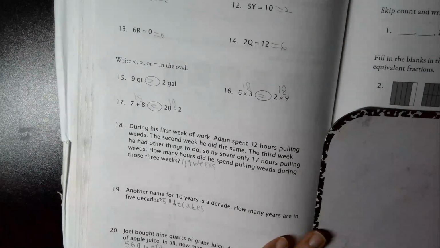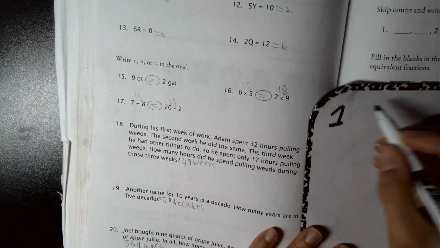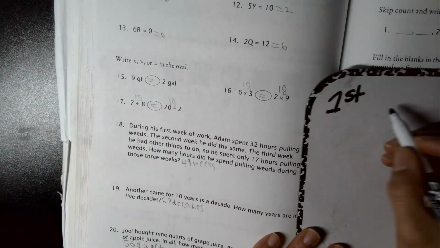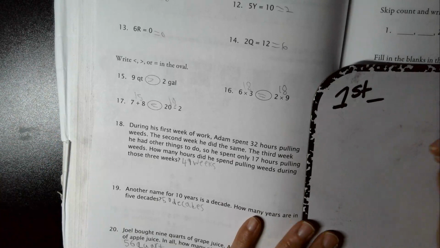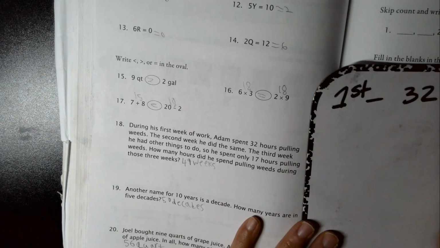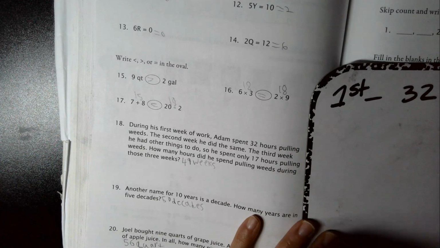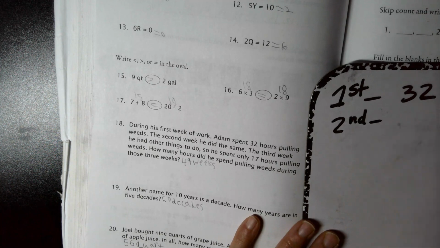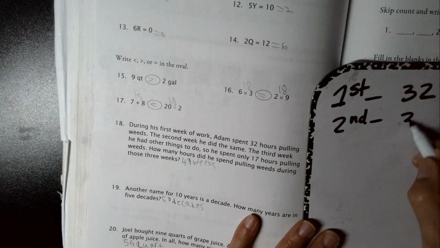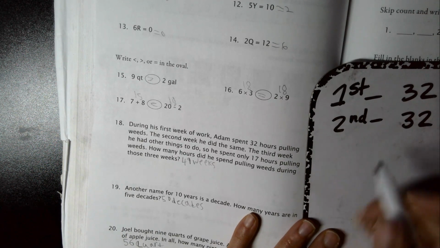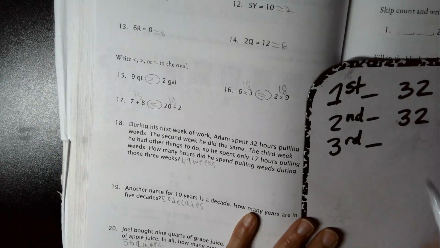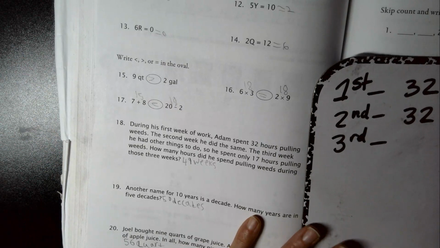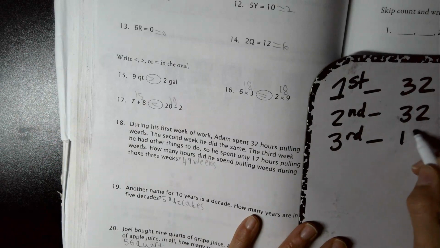It says the first week, and I'll just put it like this. I like to write myself little notes. So the first week of work, Adam spent 32 hours pulling weeds. The second week, he did the same, so 32 more hours. And the third week, he had other things to do, so he spent only 17 hours pulling weeds.